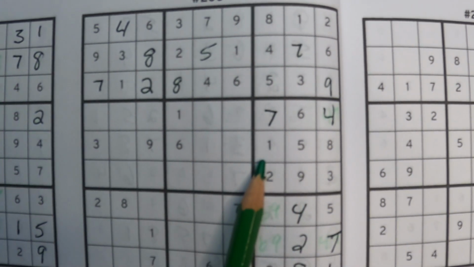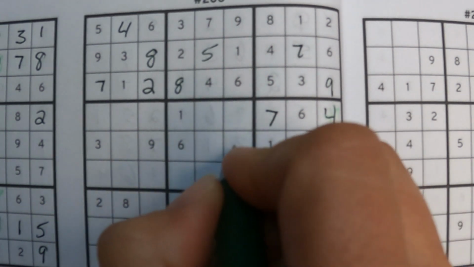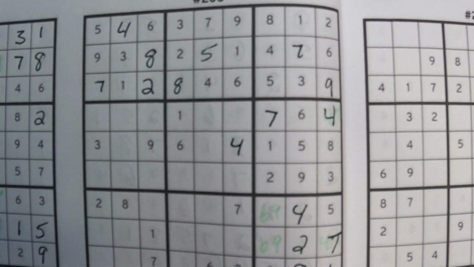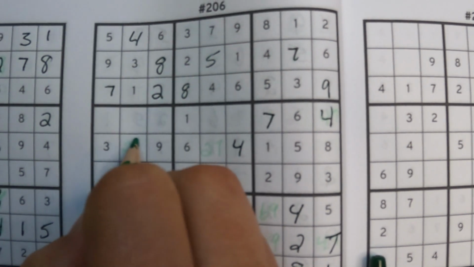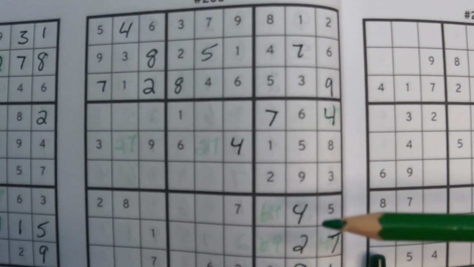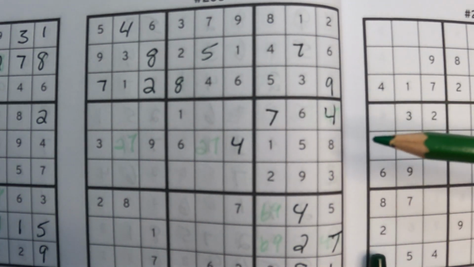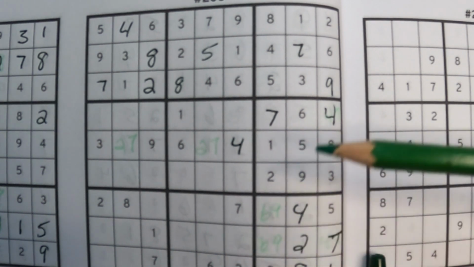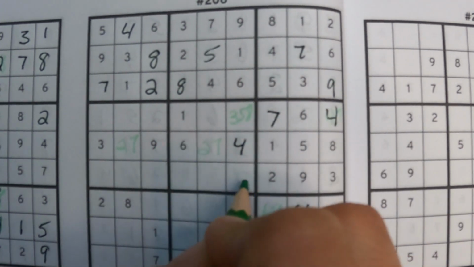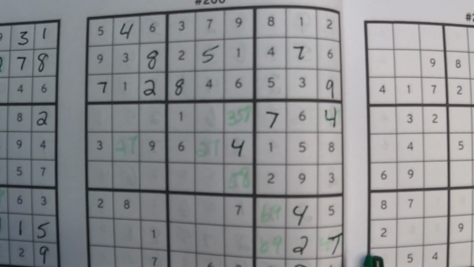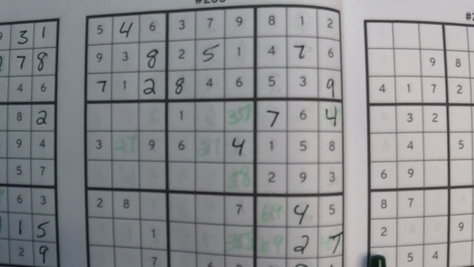For this row, looks like we're missing 2, 4, and 7. We've got a 2 and 7 here, so this is our 4. I don't see any other help. So 2, 7, 2, 7. For this column, looks like we're missing 3, 5, and 8. So 3, 5, 8. We've got a 3 here, so 5, 8. No help here. 3, 5, 8.